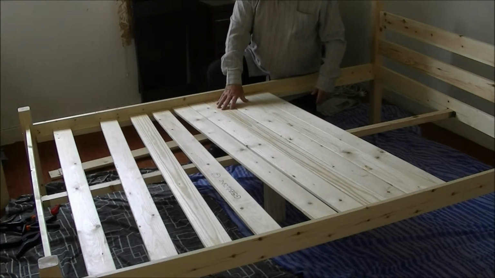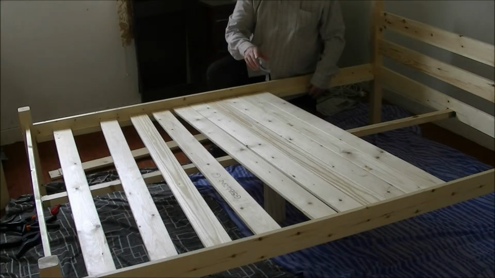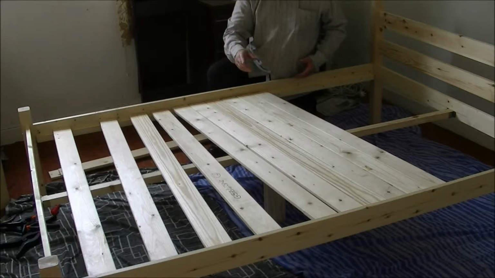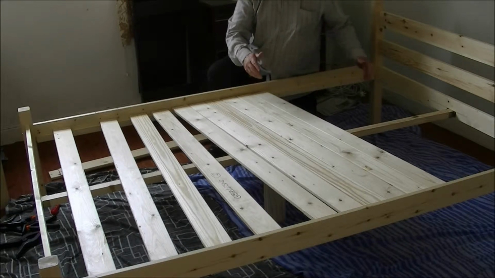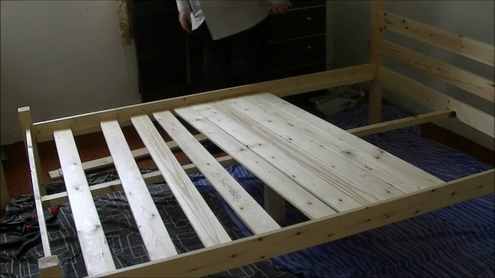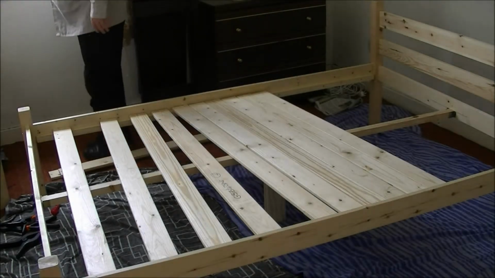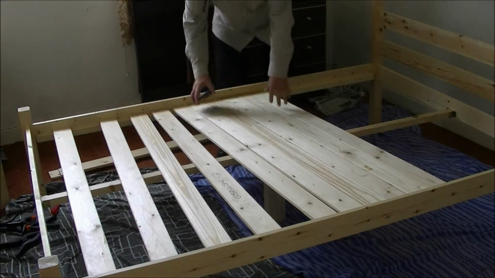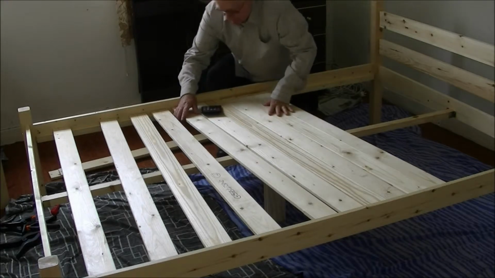Now, if you have 10 slats and you want a space at either end, you must have 11 spaces. So you want to calculate what the width of each space is going to be. You quite simply take your 100 space and divide it by 11. We have a calculator somewhere, but I want to find some thumbs.